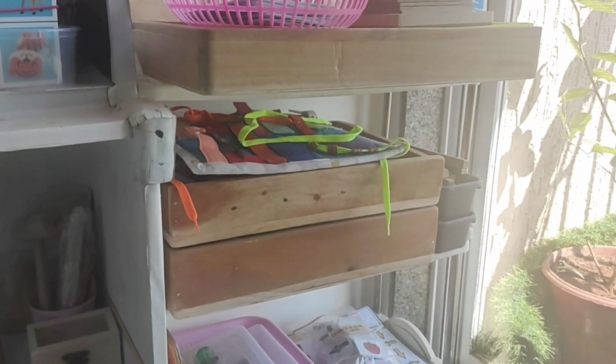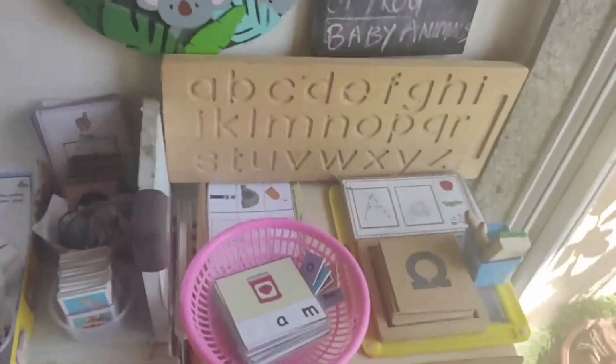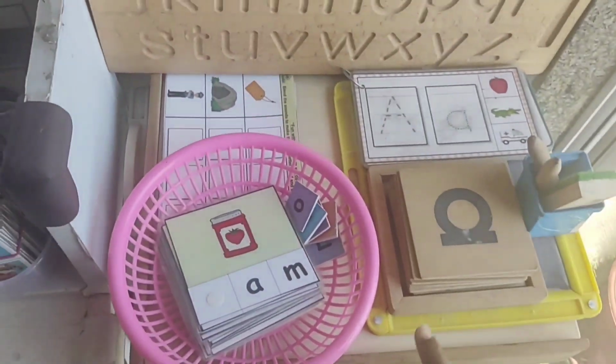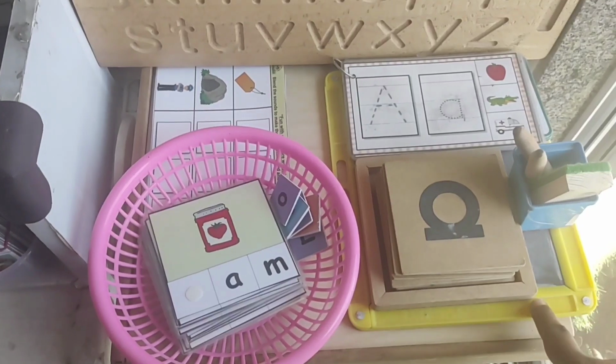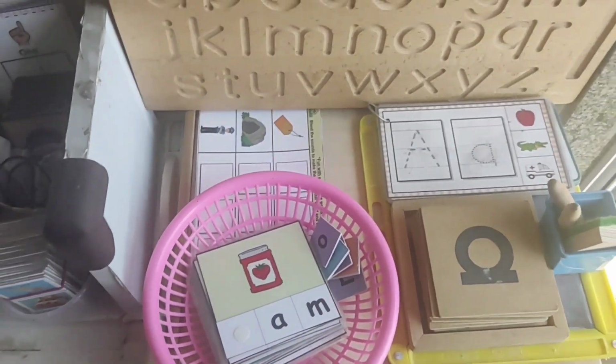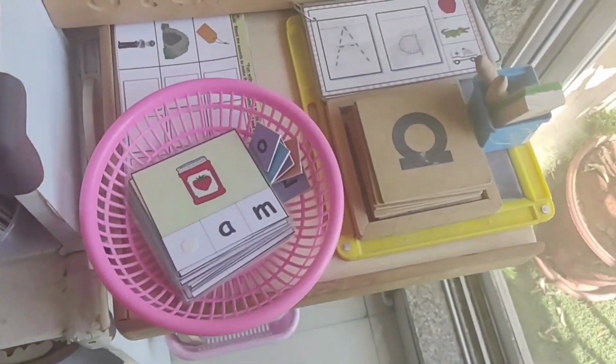Just move to the next shelf now. So this white shelf that you see is from Amazon, and it works perfectly for me. The first thing you see on the topmost shelf is the mobile alphabet tray, and there is a slate above it with sandpaper letters from A to E. We are currently practicing A to E in writing, and we will also see tracing mats.